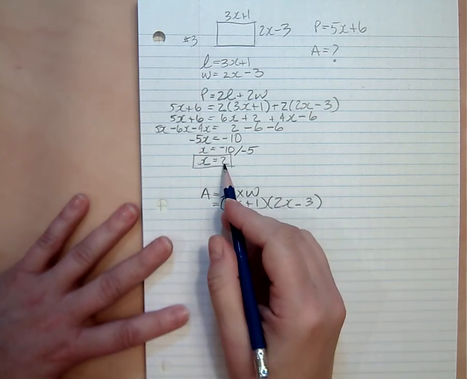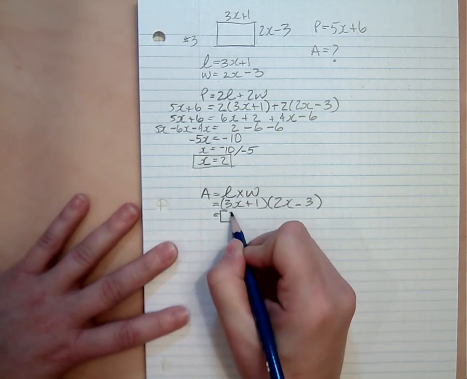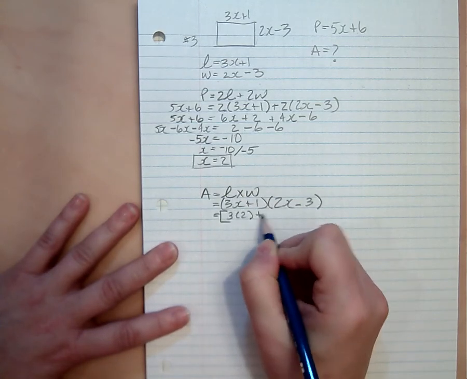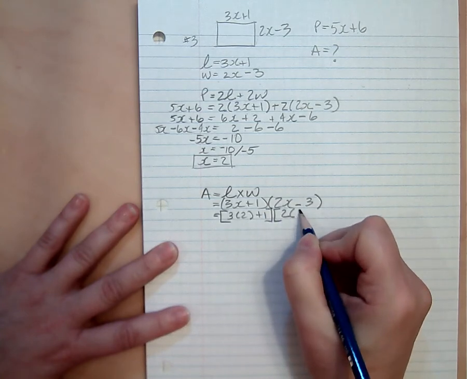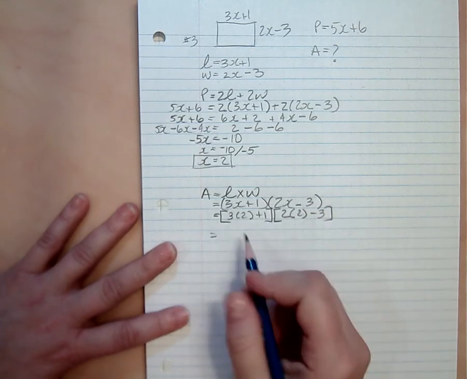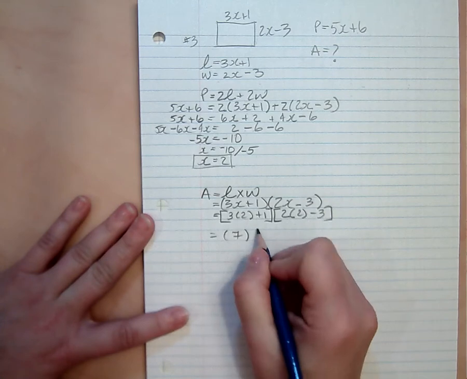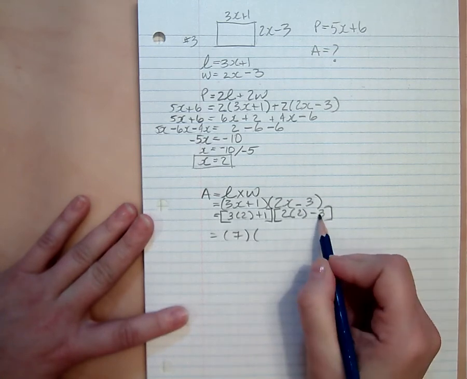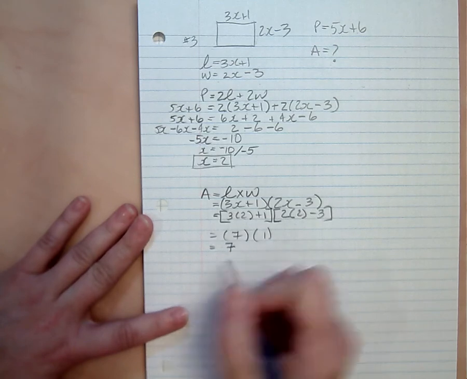And now I know that 2 is equal to x, so I'm going to just substitute. So here I've got that 6 plus 1 is 7, and 4 minus 3 is 1. So area is equal to 7.